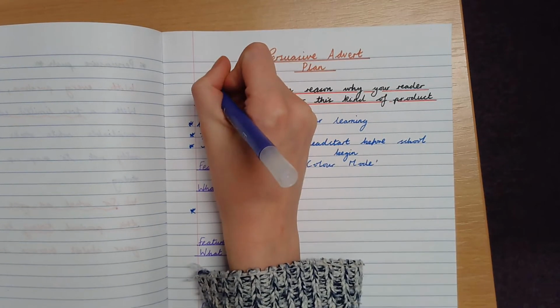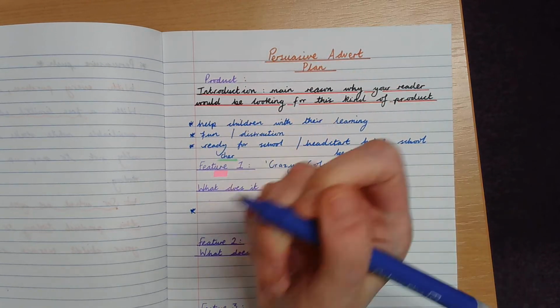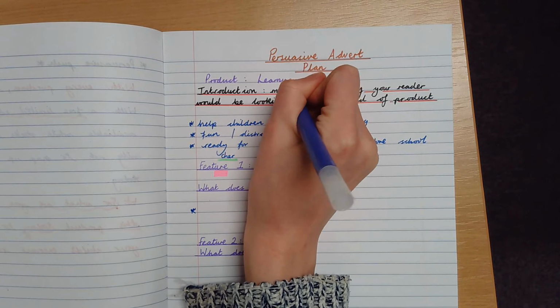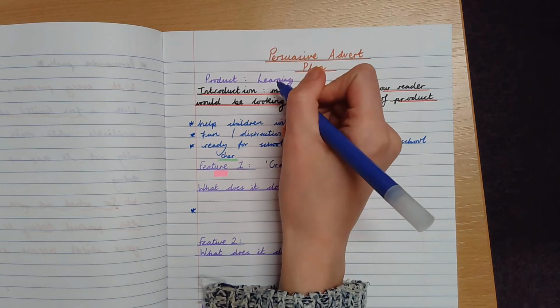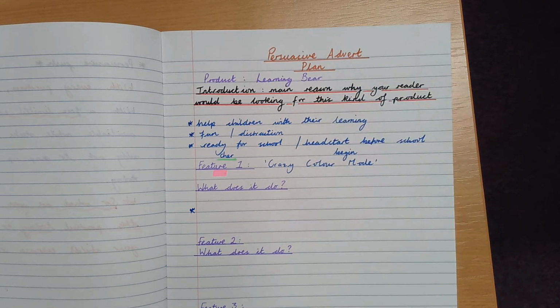So up here, I'm actually going to write the details of my product, and I'm going to call it a learning bear. But I know that when I come to write this, I probably will have to think of a catchier title. Leo the learning bear. I quite like that, but that's something I'm going to come back to.